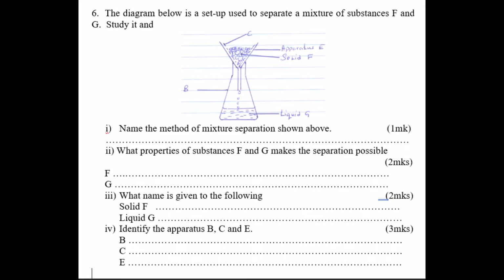Okay, going on. Question 6, you're given a setup. It's a method of separating mixtures. You're also given apparatus B, C, apparatus E, solid F, then liquid G. Name the method of separating mixtures that is given. Roman 2, what properties of F and G make it possible for you to separate them using the above method. Then Roman 3, you're supposed to give the name of solid F and liquid G. And then Roman 4, you go ahead and identify the apparatus B, C, and E.